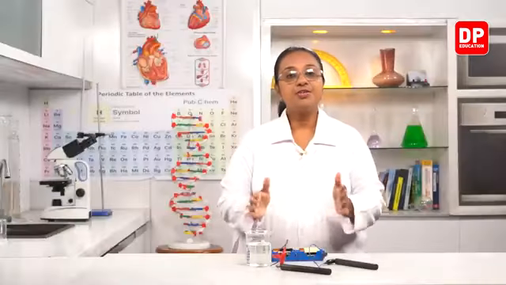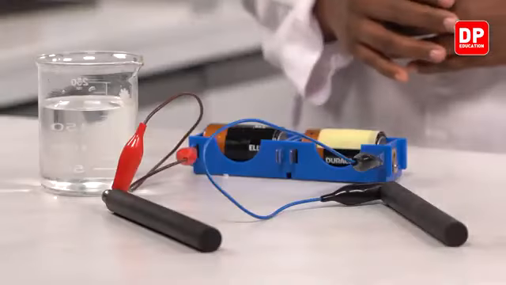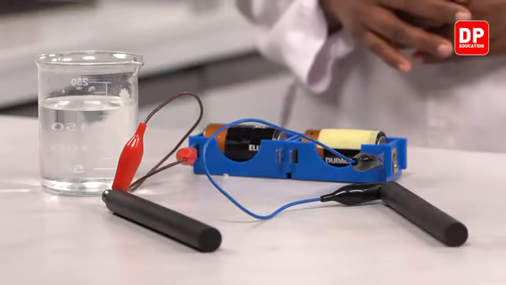Okay students, so now we will observe what happens when we carry out the process of electrolysis with a solution of sodium chloride. That is an aqueous solution of sodium chloride. Sodium chloride salt dissolved in water. Aqueous sodium chloride solution. So here I have aqueous sodium chloride solution.